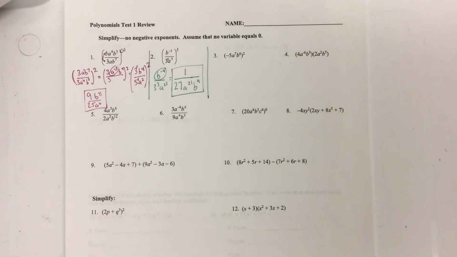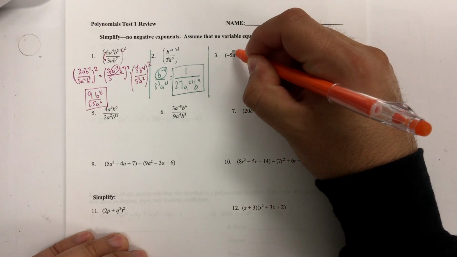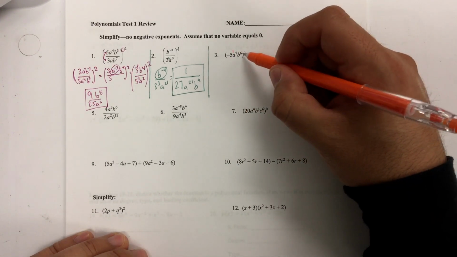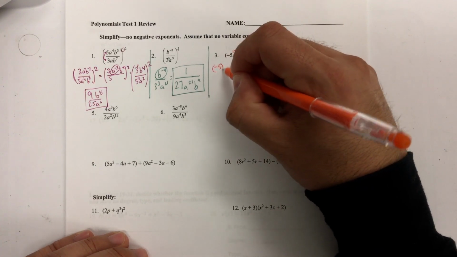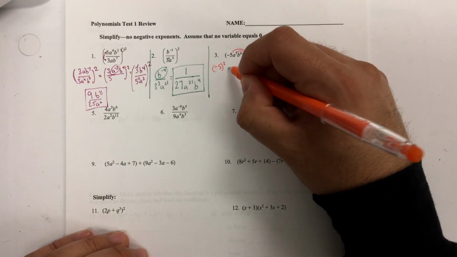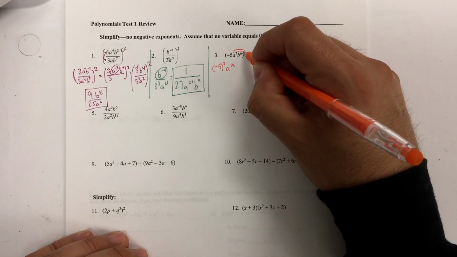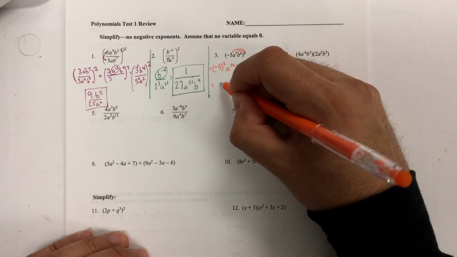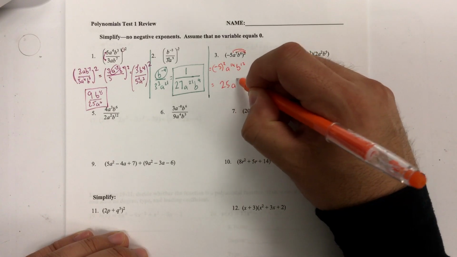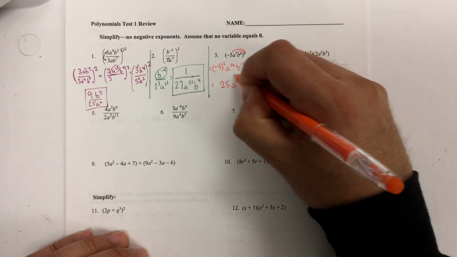All right, for number 3, we're just going to distribute that exponent. So negative 5 has a power of 1, a has a power of 7, and b has a power of 6. So 1 times 2 is going to be negative 5 squared. 2 times 7 is a to the 14th. 2 times 6 is b to the 12th. And then negative 5 squared is 25, a to the 14th, b to the 12th.